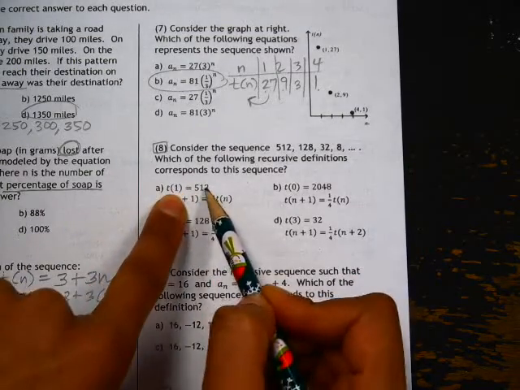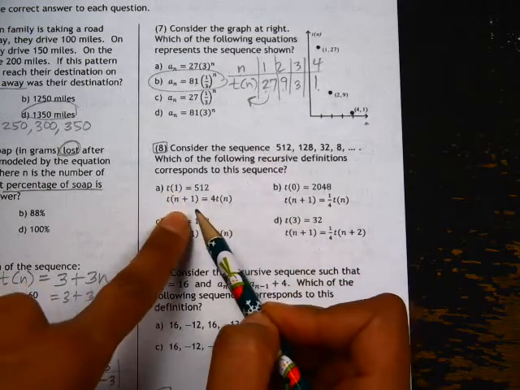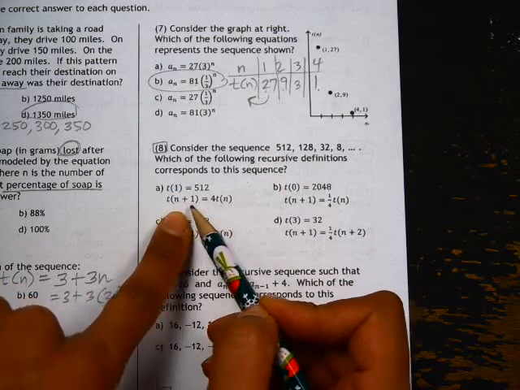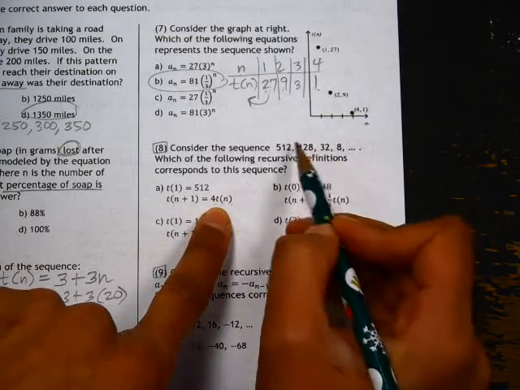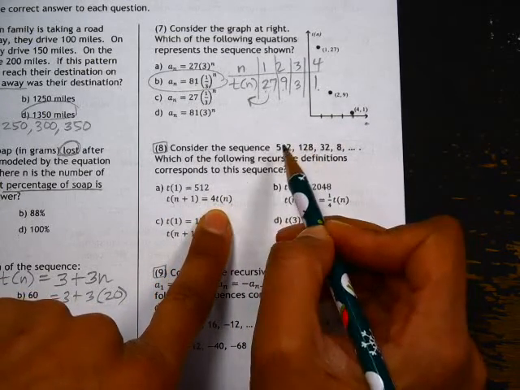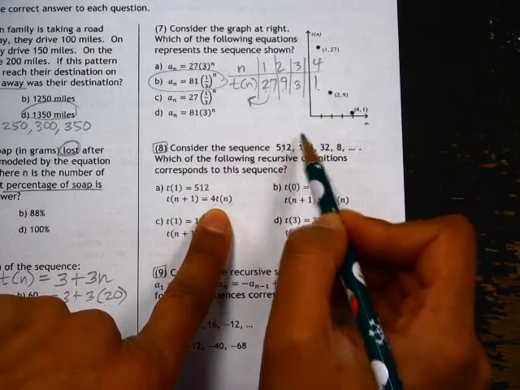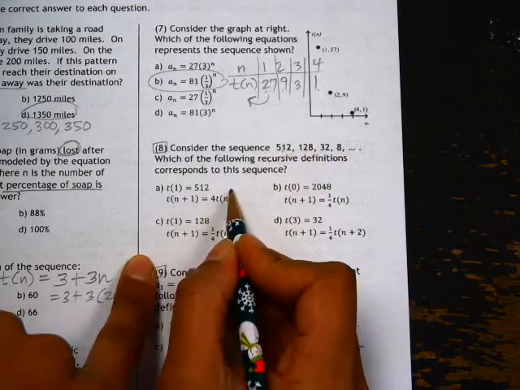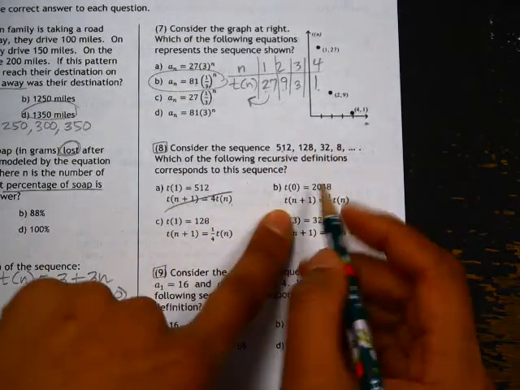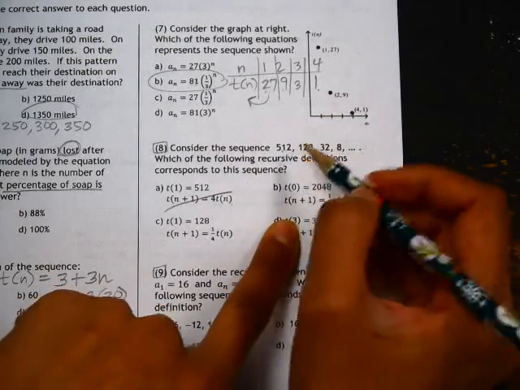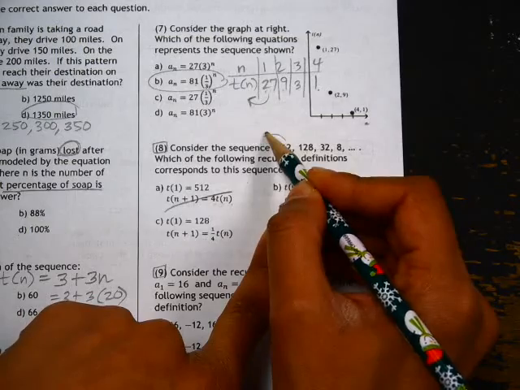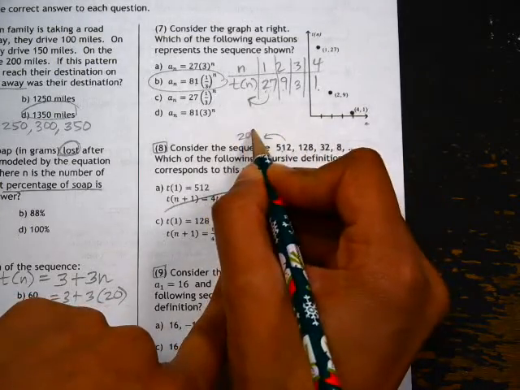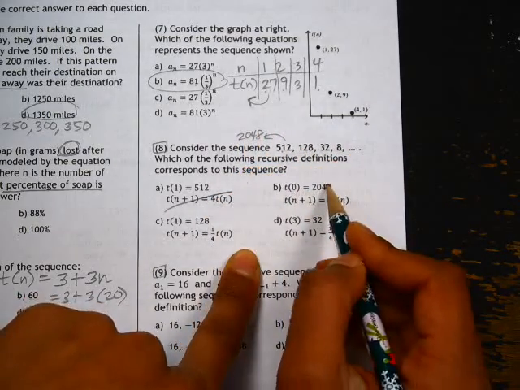T of 1 is 512. That is a correct statement. T of n plus 1, or the next term, is equal to 4 times the current term. Here, the next term is not 4 times the current term, it's actually divided by 4, so this would not work out. T of 0 is 2048, so here we are dividing by 4 each time, so if you multiplied by 4, the initial value would be 2048, that's correct.